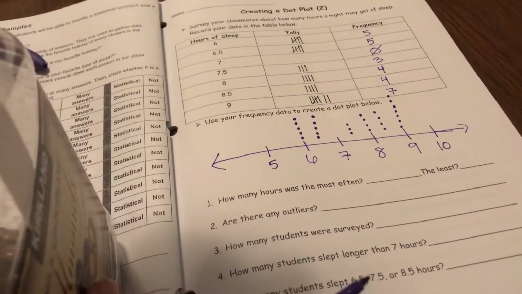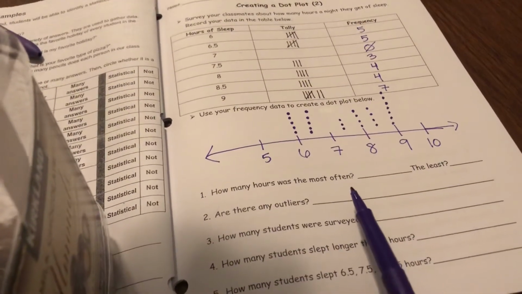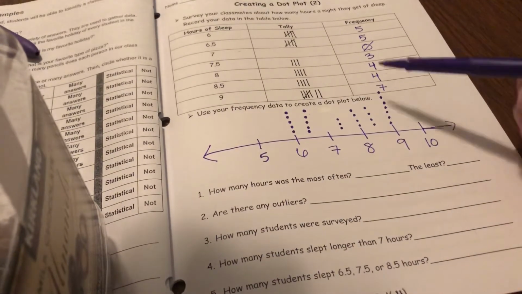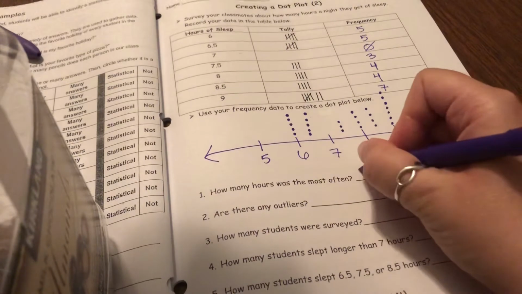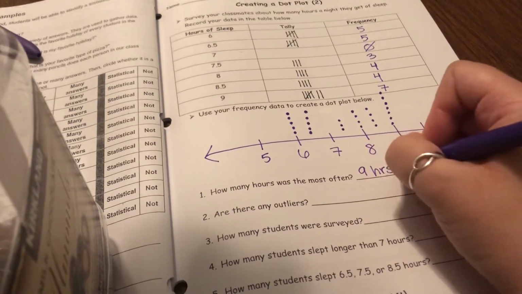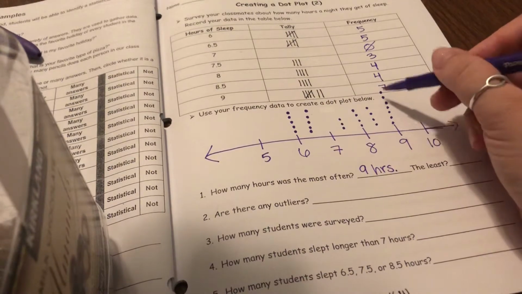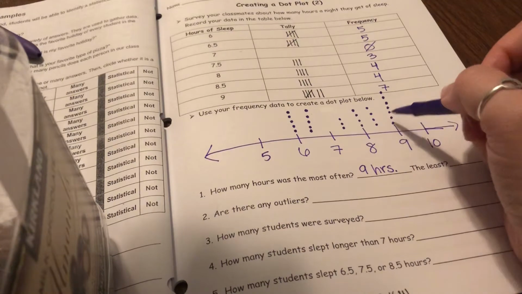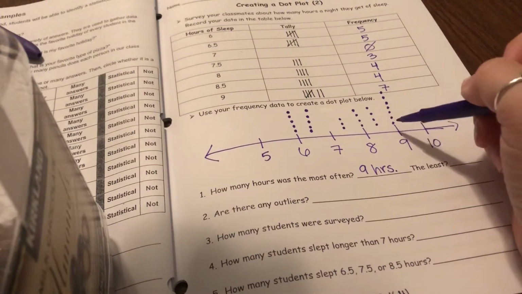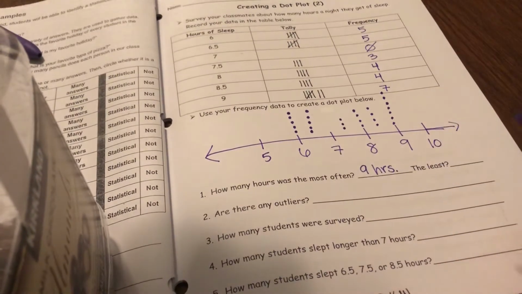Then they might ask us some questions about it. Okay, how many hours was the most often? Well, look at your peak. And right here, this is the highest, so it's 9. 9 hours was the most common answer. I mean, the only trap is that some people might say, oh, it happened 7 times, so 7. No, 7 is how many times it happened, but it's the number 9 that actually happened 7 times. Other than that, that's the biggest quote-unquote trap that would happen for this.